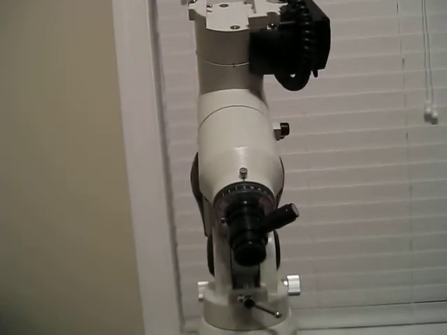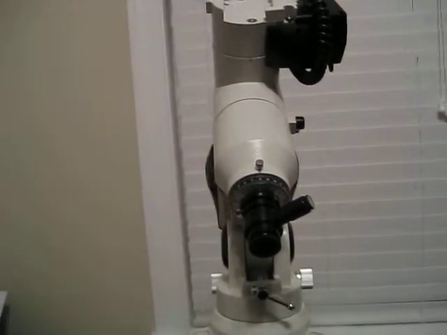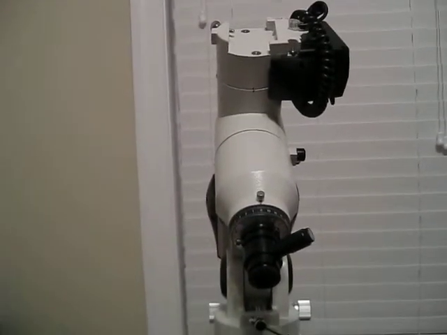I kind of stumbled on that. I couldn't quite understand how this thing interpreted the polar alignment to how the scope actually moves.